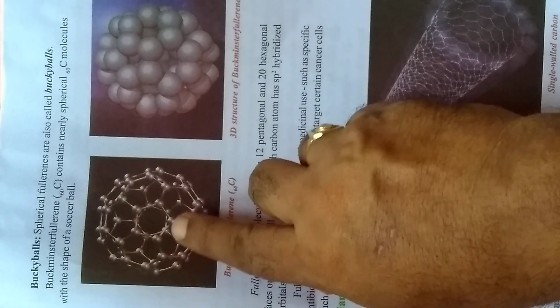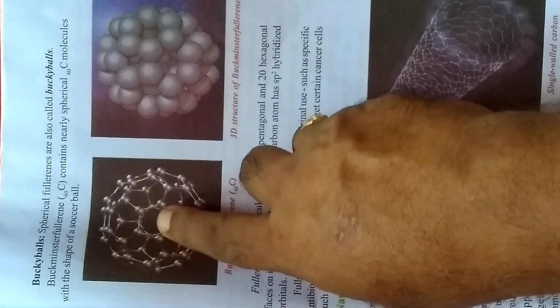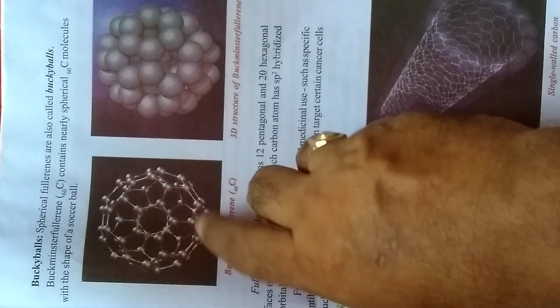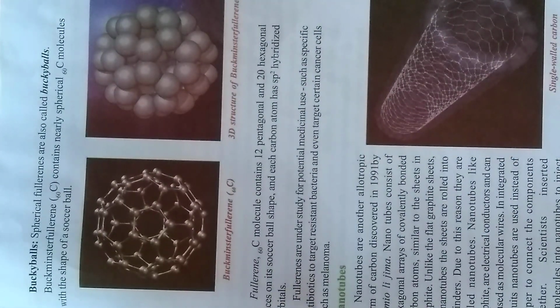You see, this pentagon is 1, 2, 3, 4, 5. This is a hexagon. Here is a pentagon. Go through that diagram carefully. The diagram is not necessary for examination because it's a difficult diagram, so generally in the examination paper this diagram is not asked. You just have to know the information regarding Buckminster fullerene.